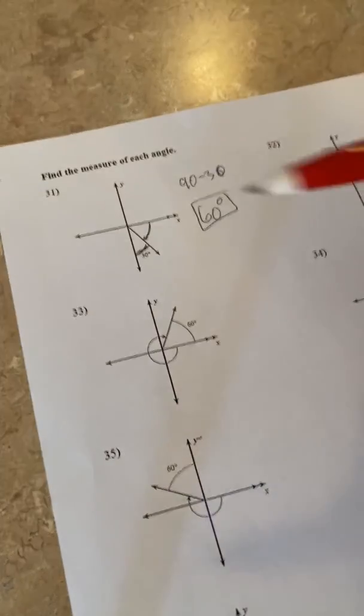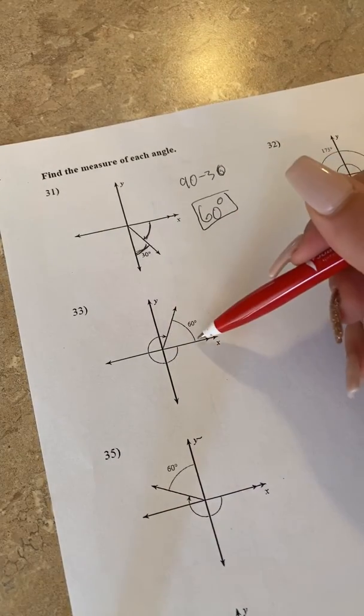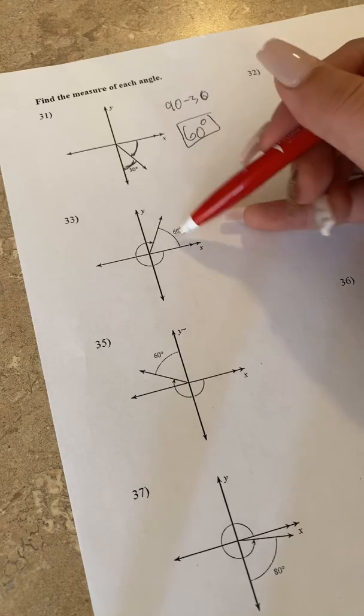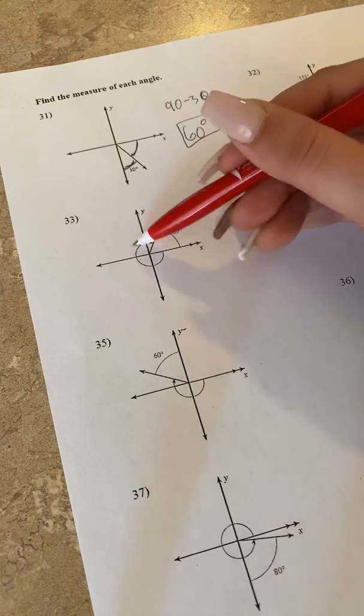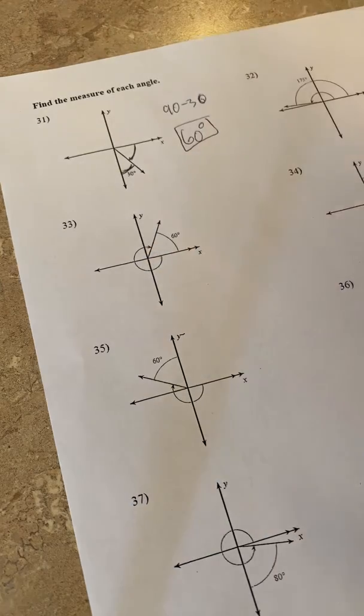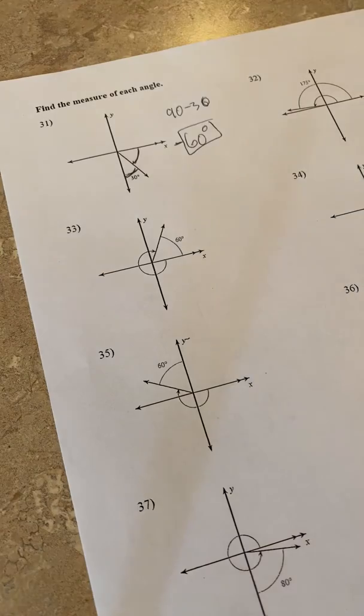So make sure you look at where the actual arrow is. For example, number 33 is not 60 degrees because this is where my arrow is, pointing that way. Also make sure you're telling me if it's positive or negative. For example, with number 31, that is actually negative 60 degrees because my arrow is pointing down.